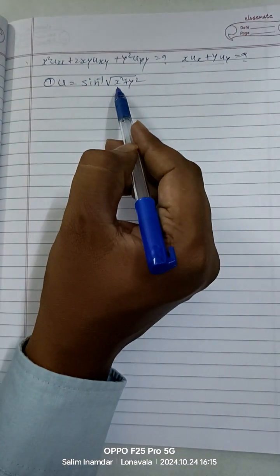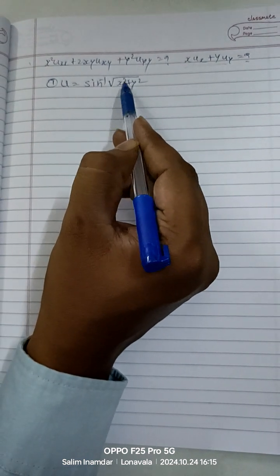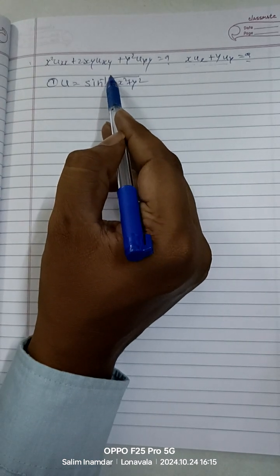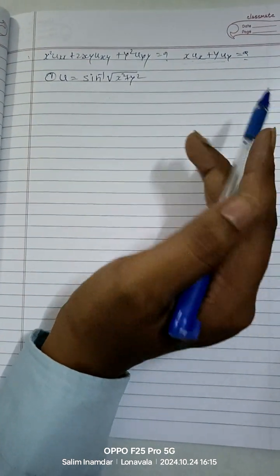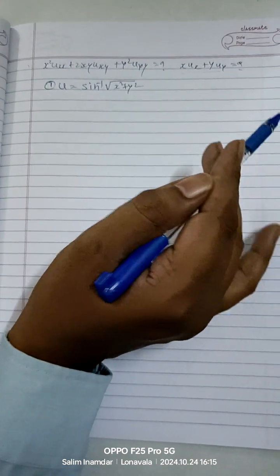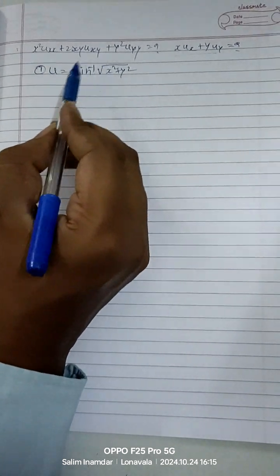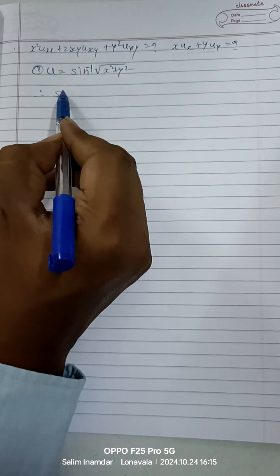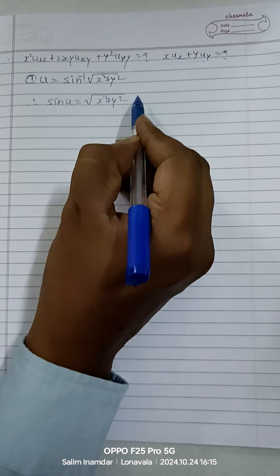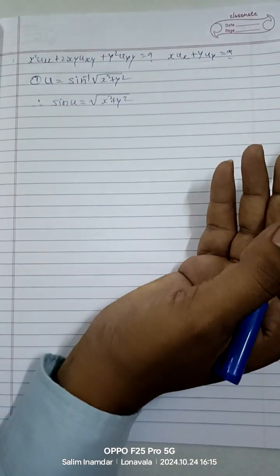Now here, if I substitute x equal to xt and y equal to yt and try to find out whether it is a homogeneous function, you can see that the t will retain inside this sine inverse function and this term will not be the homogeneous equation. So because of that, what we will do, we'll take this sine inverse on this side and then it will become sine of u is equal to root of x square plus y square. Now this right hand side term is homogeneous, you can clearly see.